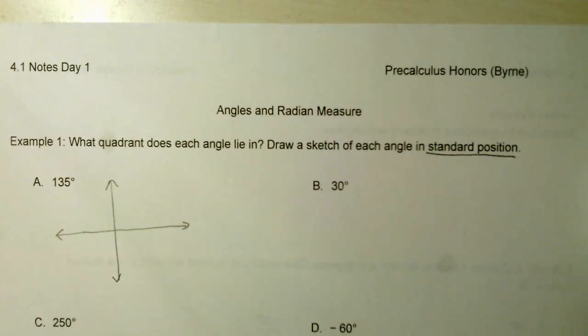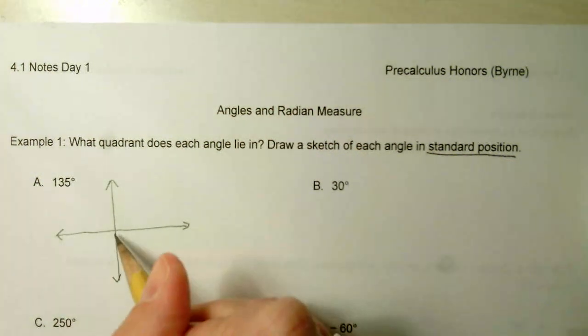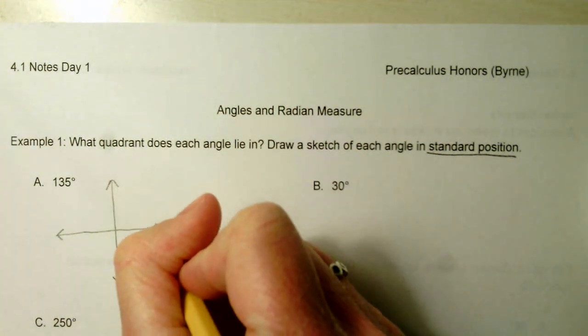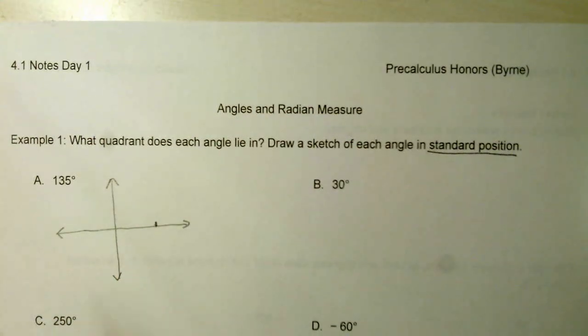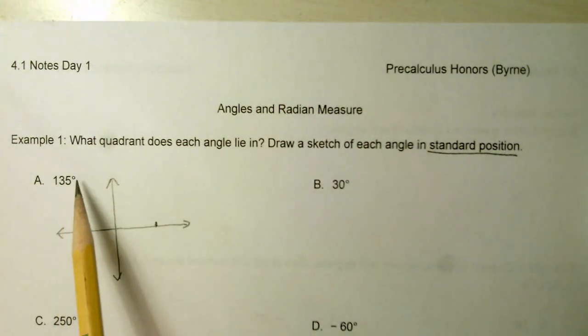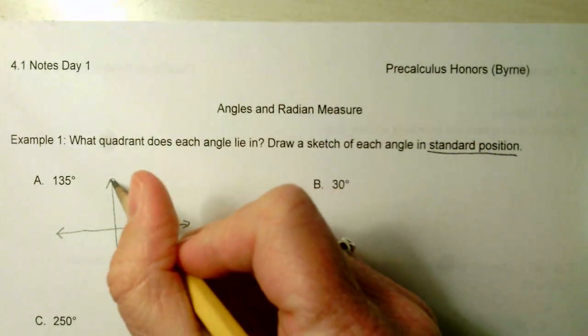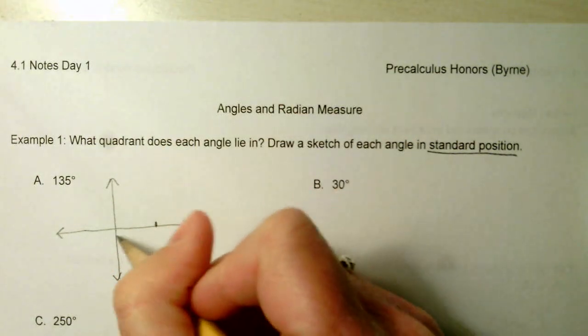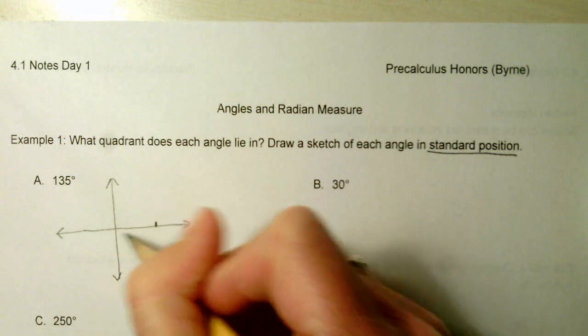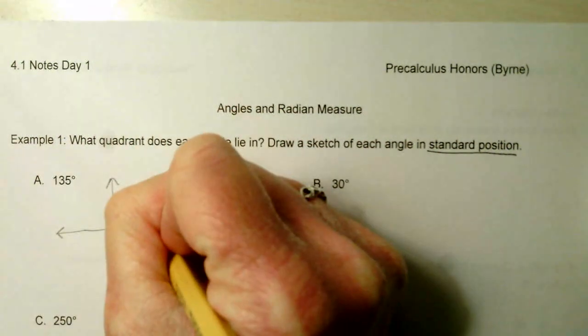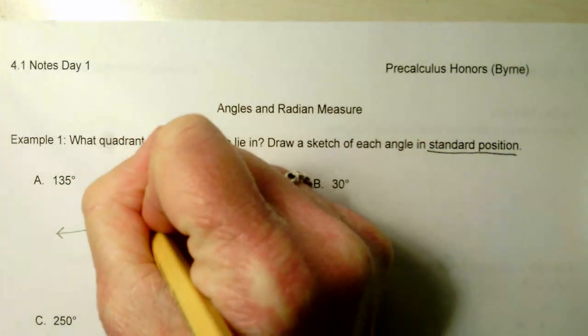And what's new here is that your initial side, where you're starting, is always the positive x-axis. So I'm going to start on the positive x-axis, and I want to go 135 degrees. Hopefully, you remember that a right angle, like the y and the x-axis make, is 90 degrees. So I am going to go 90 degrees.